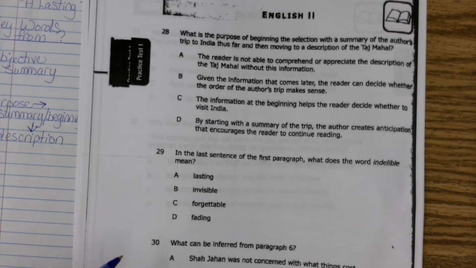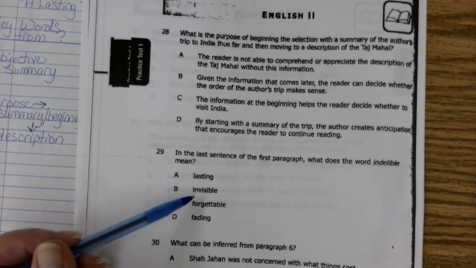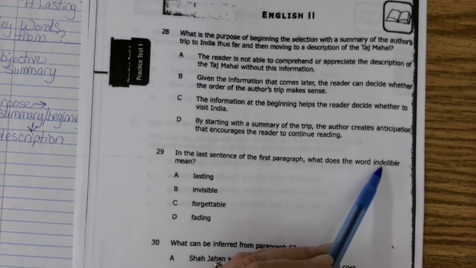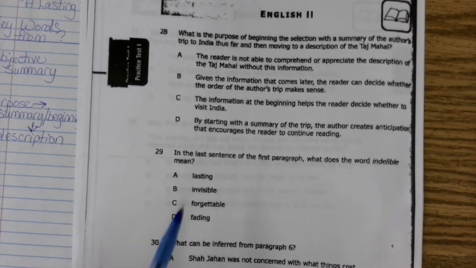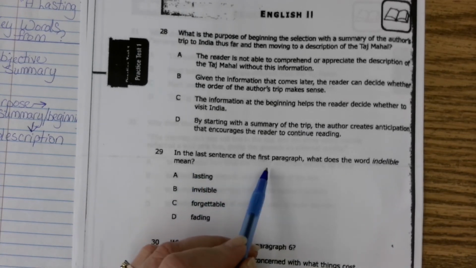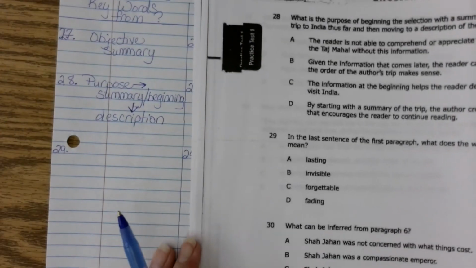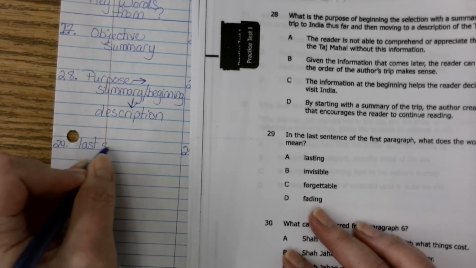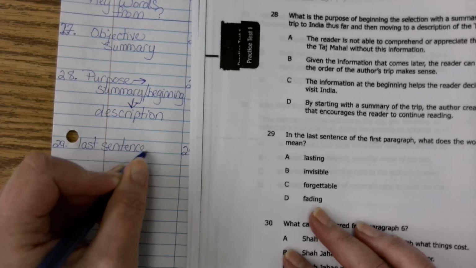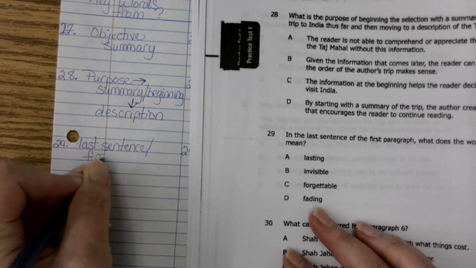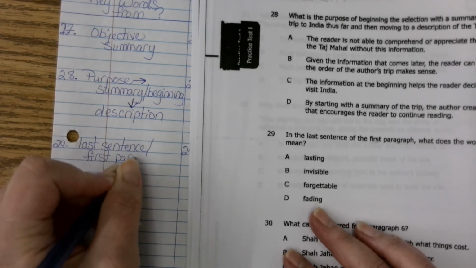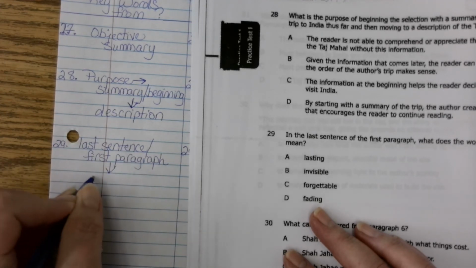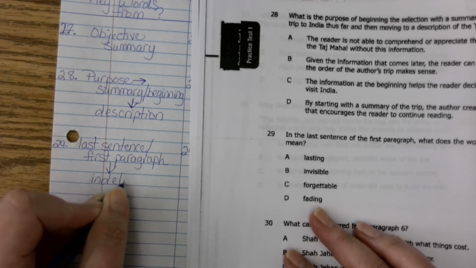So as you're reading, when we come back to this question, one of the strategies that we can use is putting each one of these words in the place of indelible. So you also want to look at markers where they ask you to look at a certain area of the text. So we know we need last sentence, first paragraph, and we want to know what the word indelible might mean.